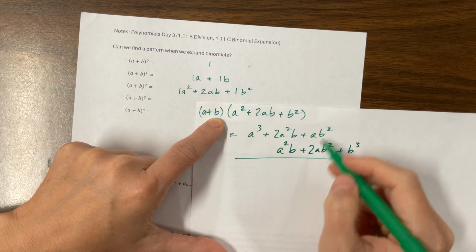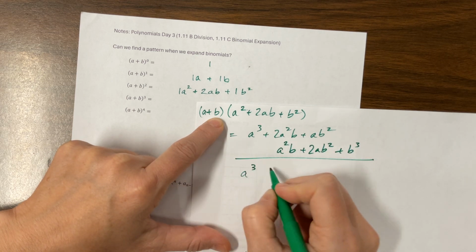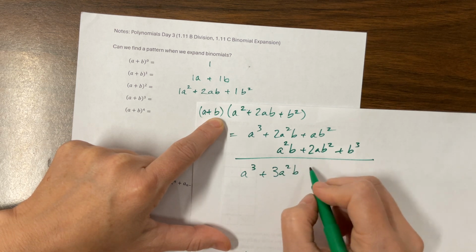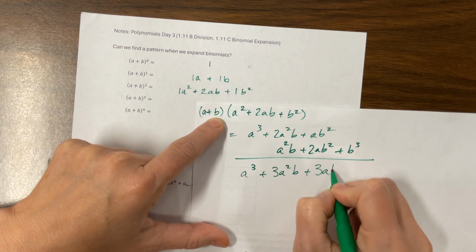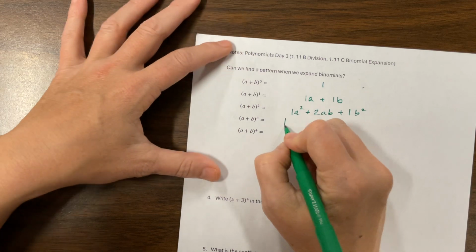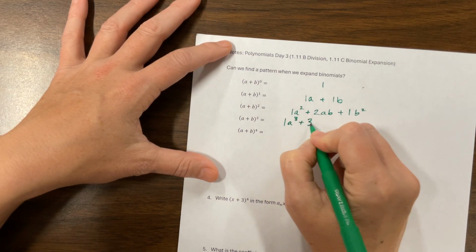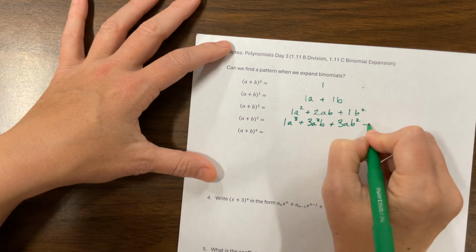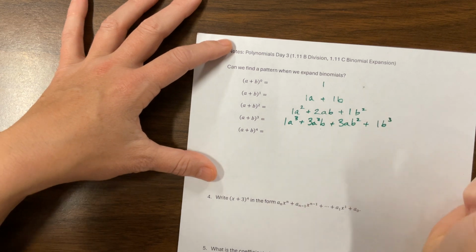What you notice here is I end up getting an a cubed plus 3a squared b, 3ab squared plus b cubed. So writing that down, this is 1a cubed plus 3a squared b plus 3ab squared plus 1b cubed.